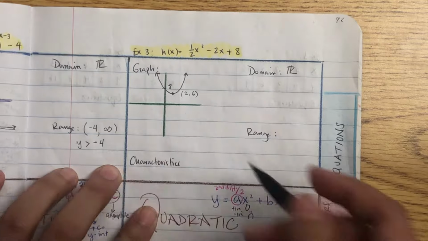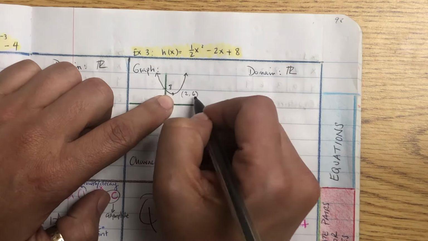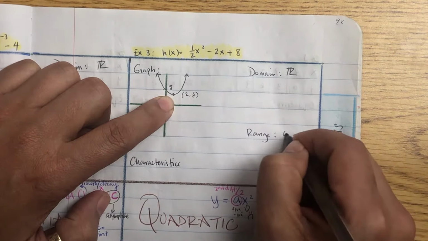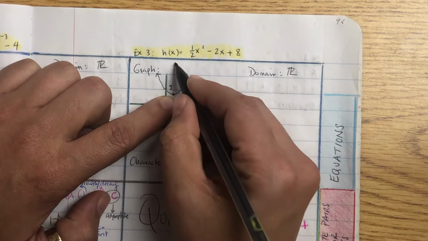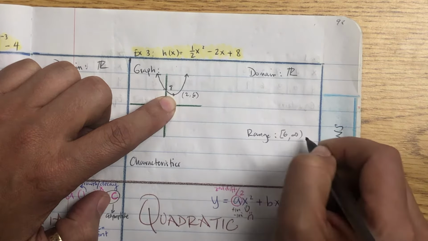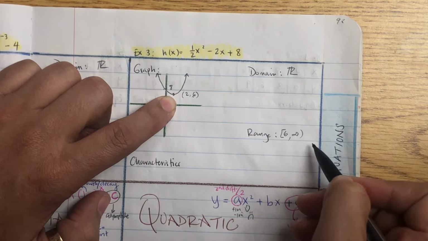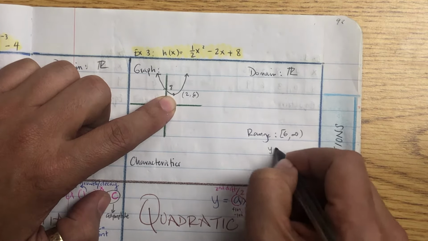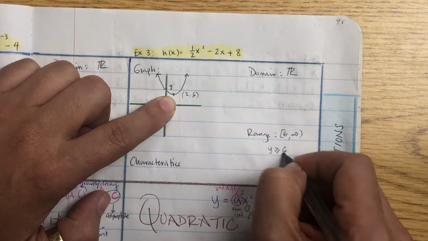So now that I know my vertex, from the bottom of the graph, the y, right? So that's 6. So including 6, yes. Where's the top? Infinity. Open, because infinity is not a number. And how else can I write that? I can say y is greater than or equal to 6 because it includes it.